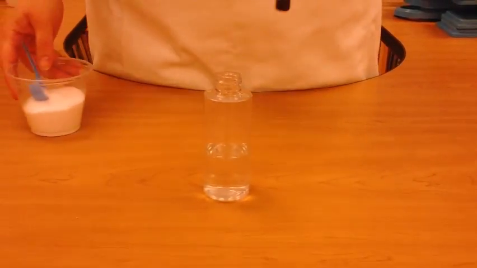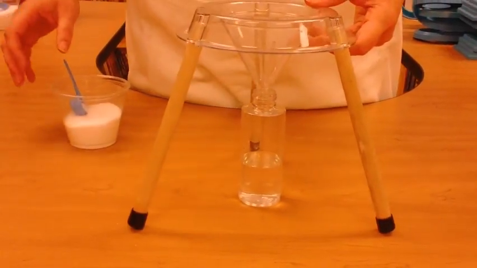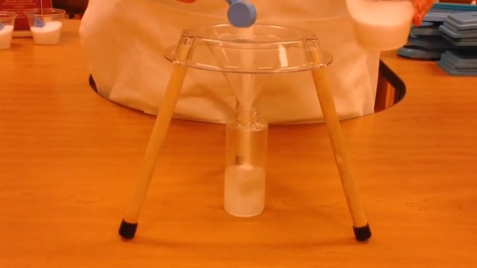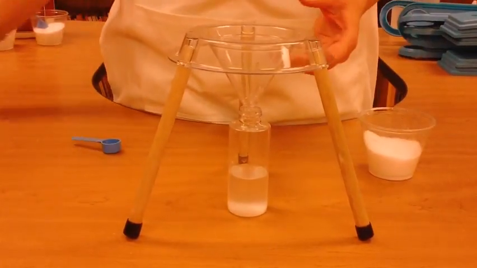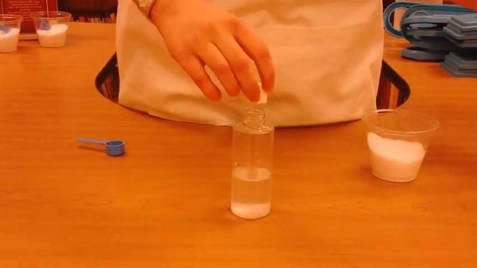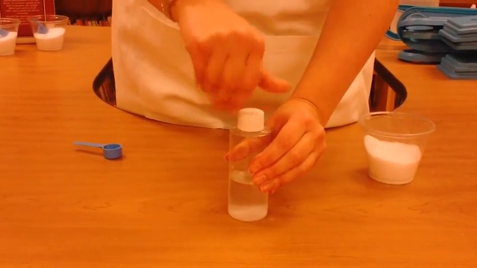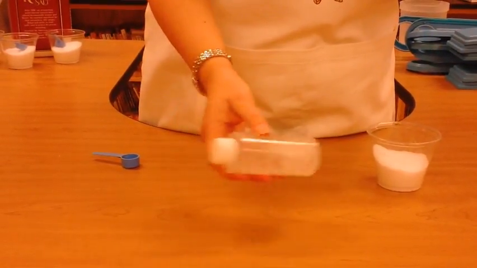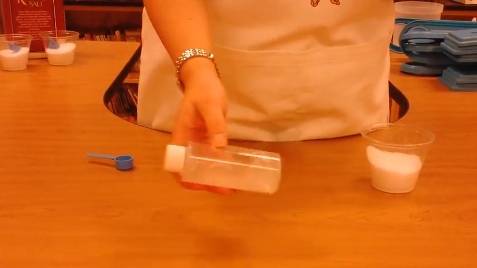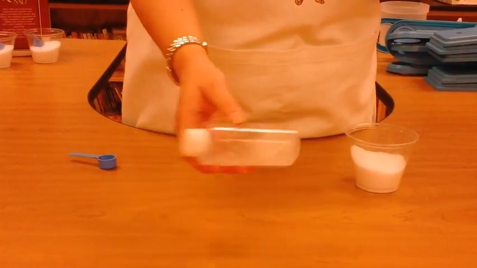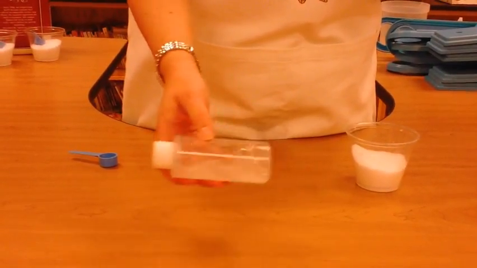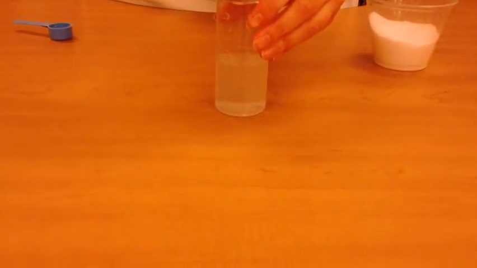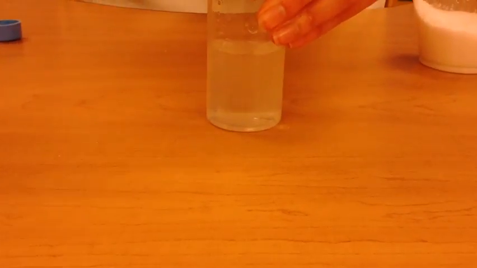I'm going to add 1 scoop of salt at a time. When I add the scoop of salt to the water, I then need to mix it up. In this vial, I'm able to shake it to mix it. So I'm going to mix the water and salt together. As I'm doing that, the salt is dissolving into the water and it is making it more concentrated. You can see that most of the salt has dissolved into the water.